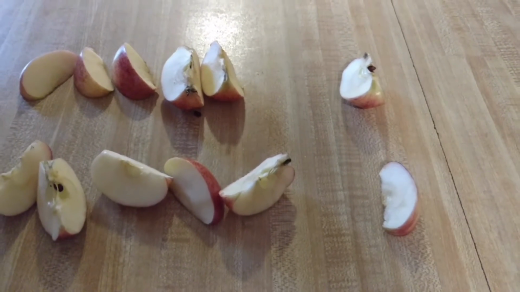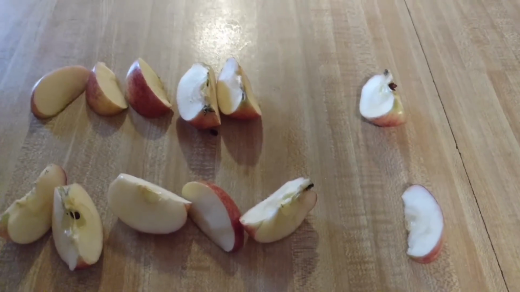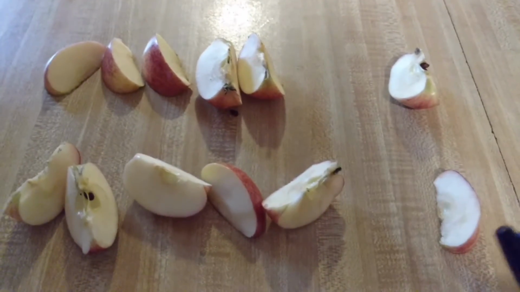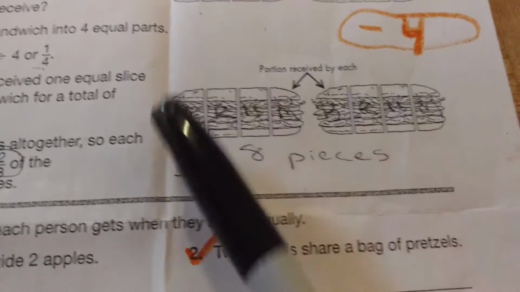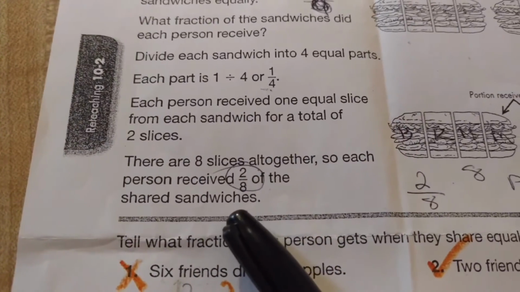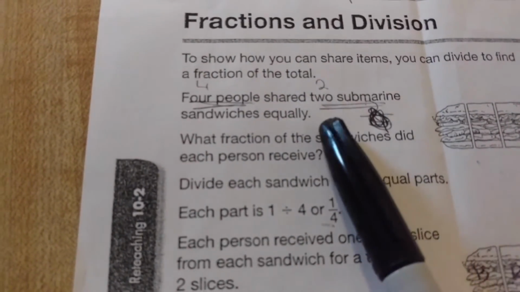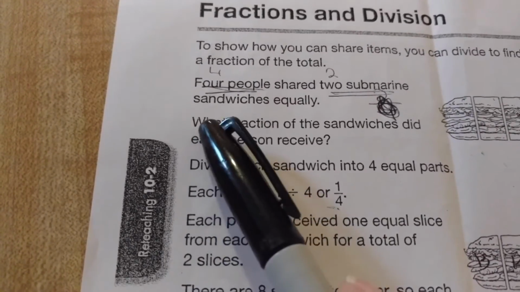I can't argue with that. And I can't explain how it comes out that way. But, again, you're no longer dealing with just 6 pieces of apple. You have 12 pieces total. Just like over here. All together, 4 plus 4 all together is 8 pieces. So that bottom number cannot be 4. However, if you use their method, 2 submarines, 4 people, the bottom number would be 4 and the top number would be 2.